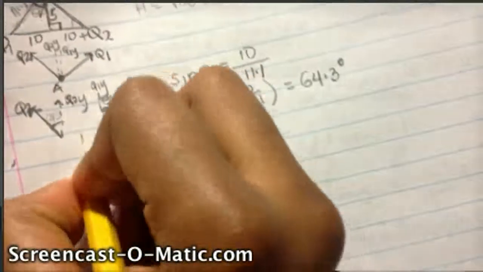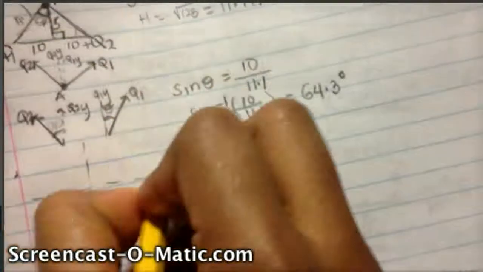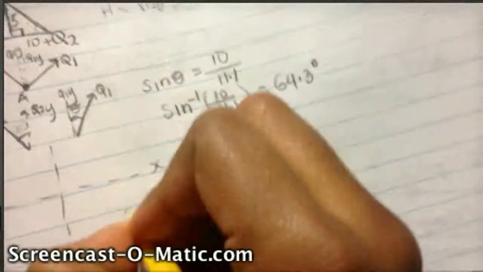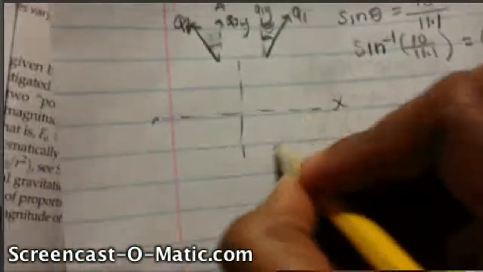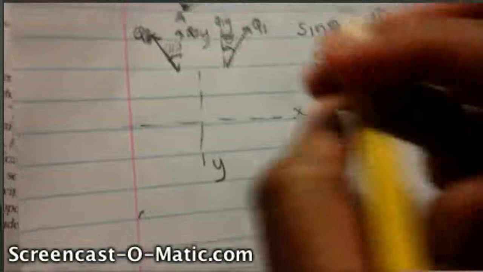Let's draw the actual force diagram with the x and the y axis in. Sorry, my hands are shaking.